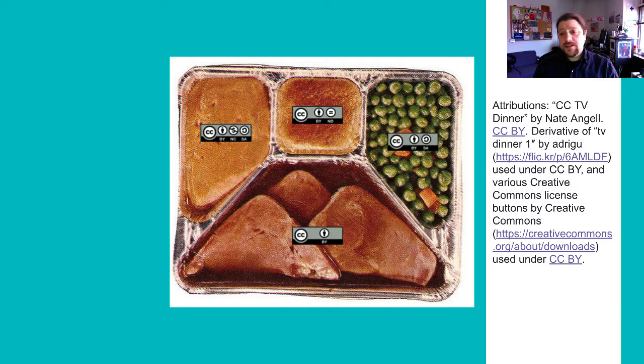Going back to Nate Angel's food-based analogies, what you see is each item can have a different Creative Commons license or be in the public domain, and each item doesn't touch the others, each is its own discrete thing, but they are all together in a collection in this particular TV dinner.